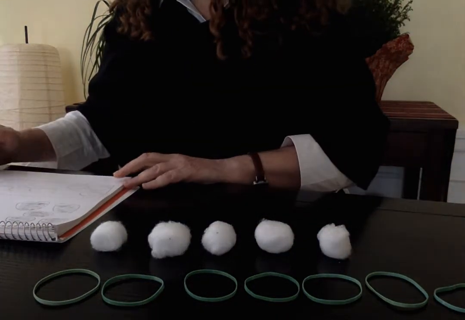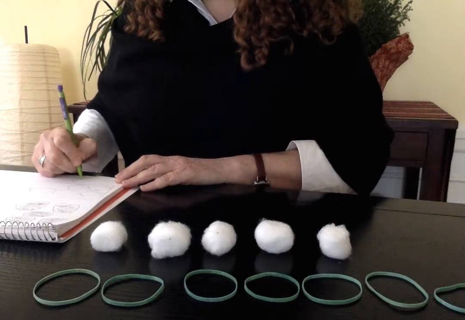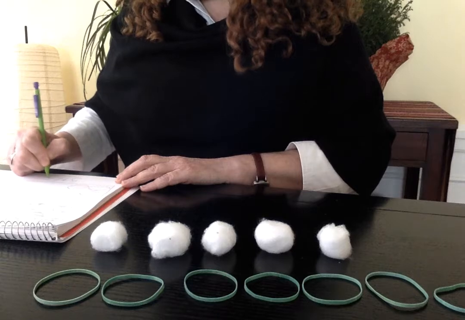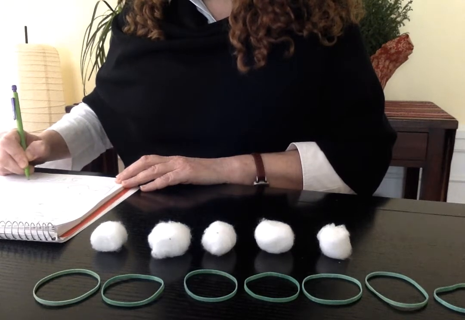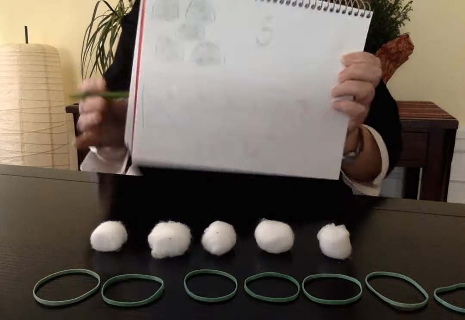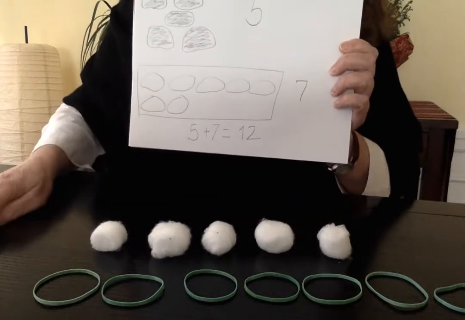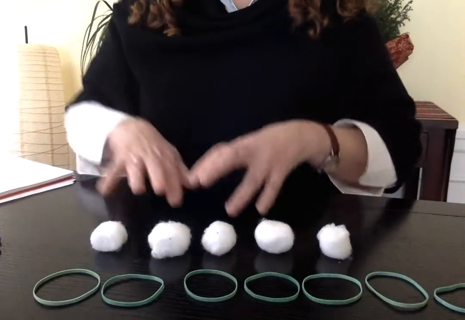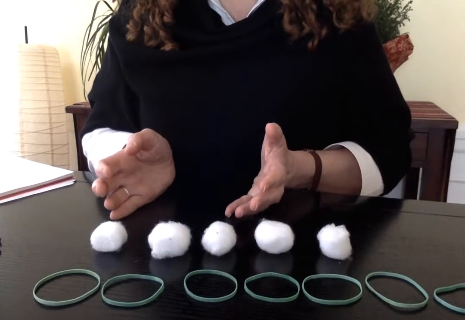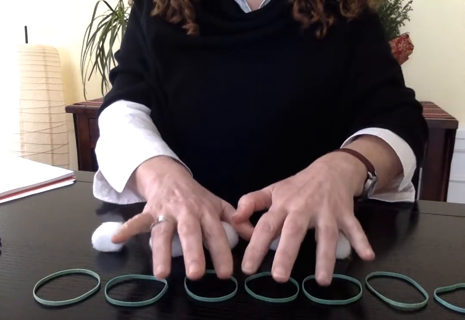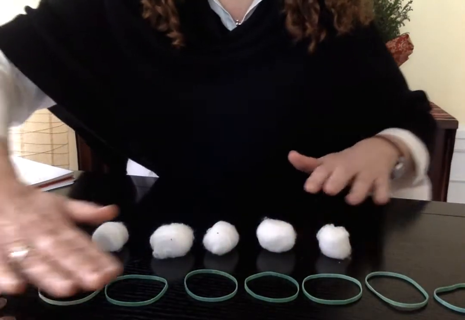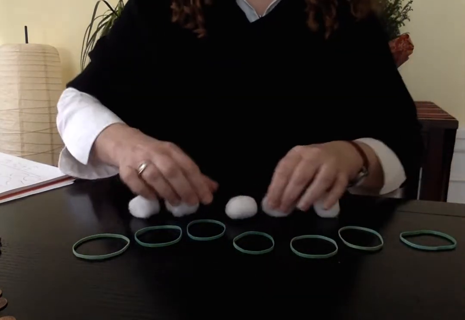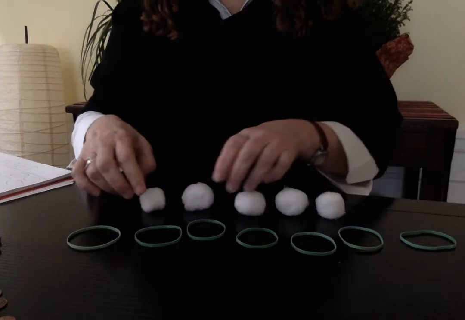And then we ask them to write the numbers as well. So we know that 5 plus 7 is 12. And now what we're going to do is we're going to say, let's create a collection. We had 12 items here, using our coins to create a collection of 12 coins.